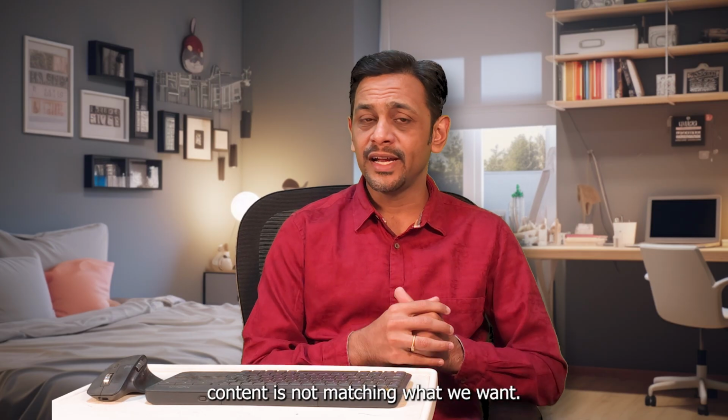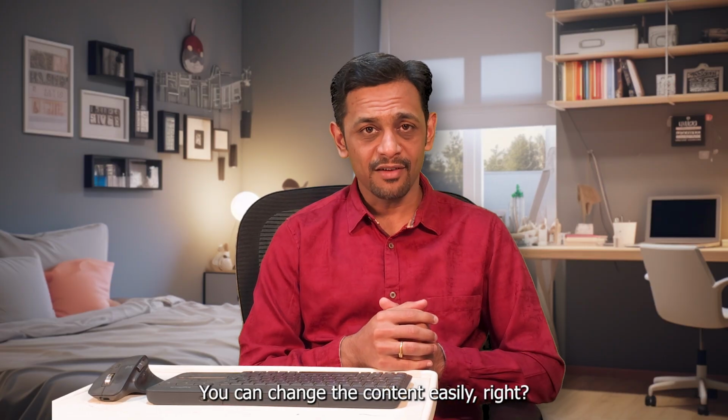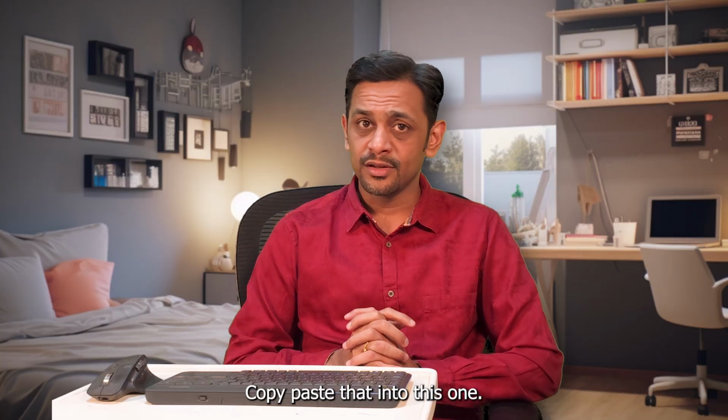Now you might wonder, content is not matching what we want. You can change the content easily, right? You can use ChatGPT to get the content, copy paste that into this one.